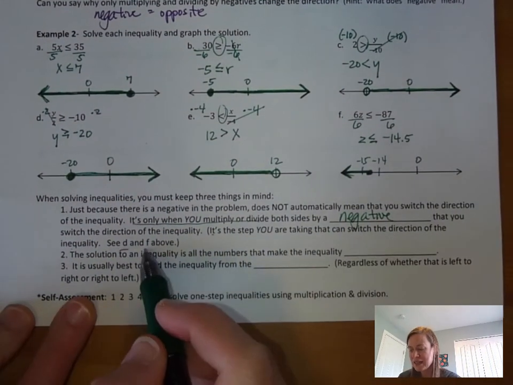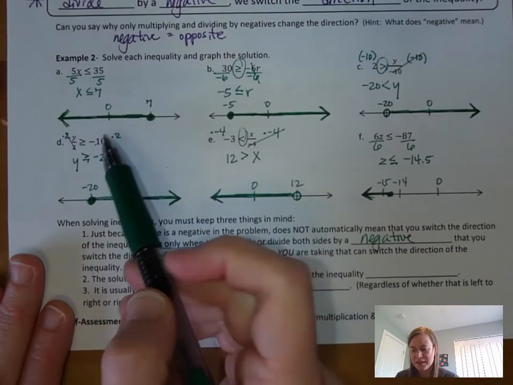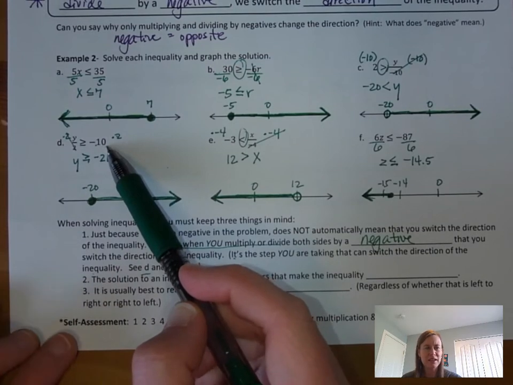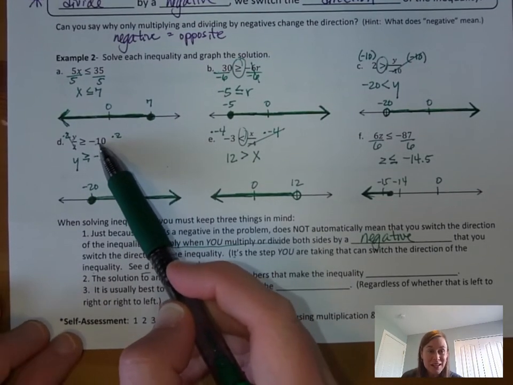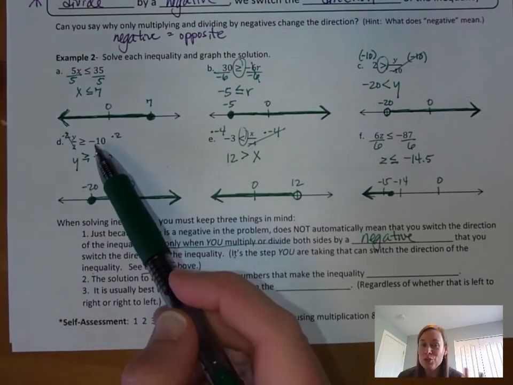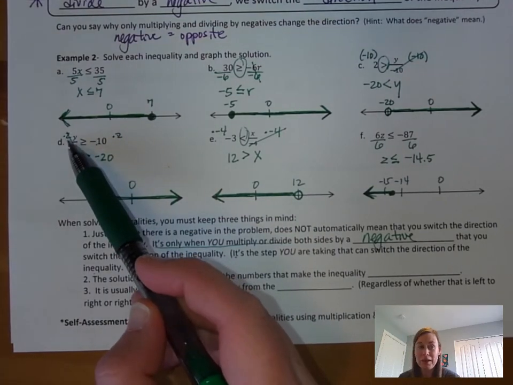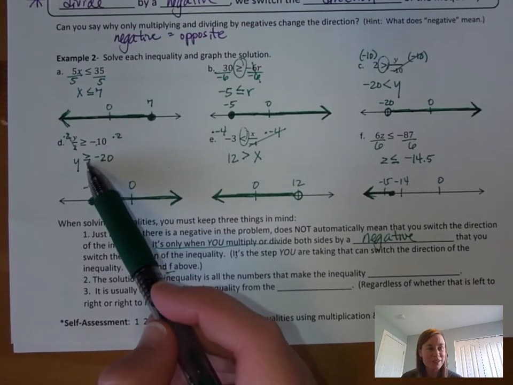And it says to look at C, D, and F. So let's take a look. Okay, so in C and D, there's this negative 10 over here. But does that make the direction of the sign change? No, it doesn't. Not by just it being there. What did we do to the problem? That's the question we're asking. And what did we do? All we did was multiply by a 2, a regular positive 2. So in this case, the direction will not change.